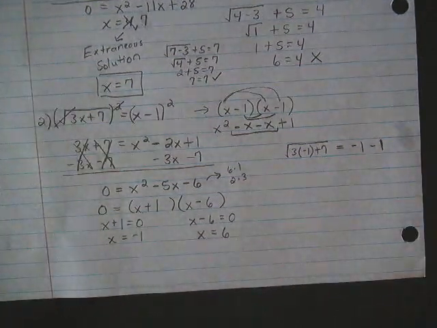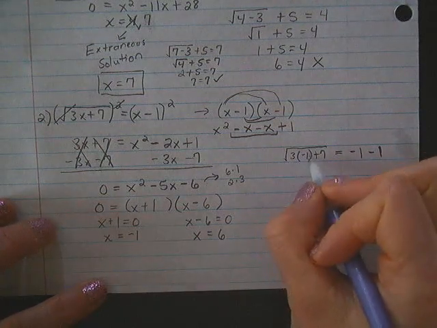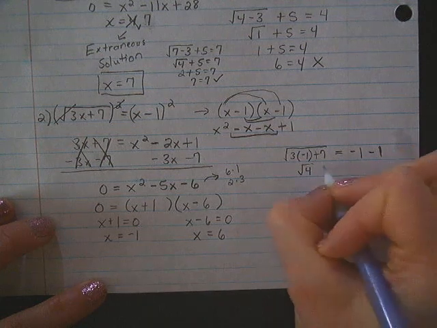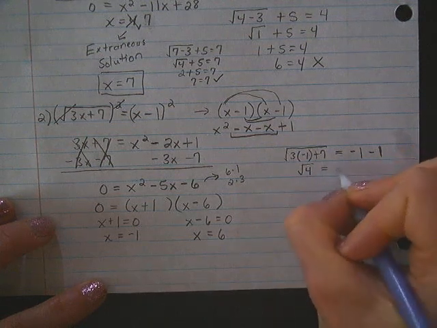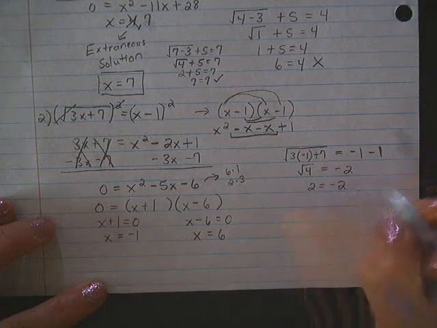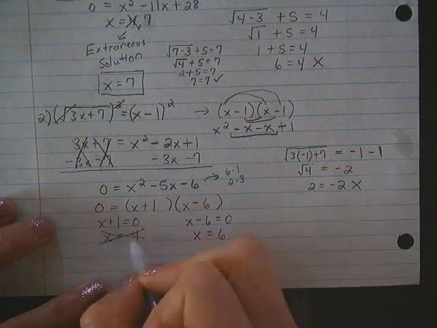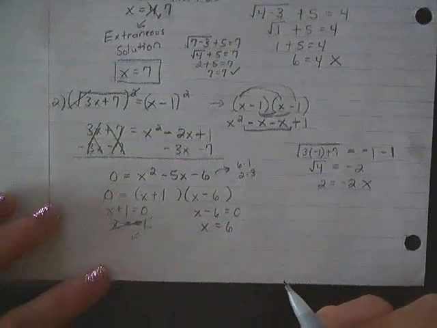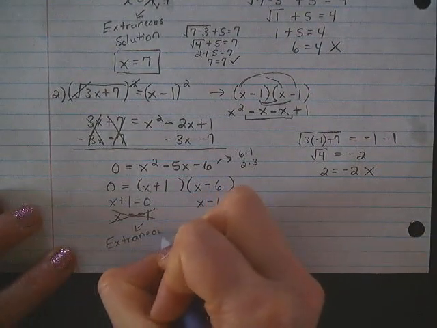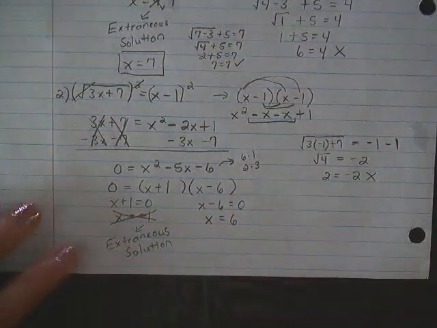Okay, so when I do that, the 3 times -1 ends up being -3. And then -3 plus 7 is 4. So that'd be the square root of 4 on this side. Equals, and then -1 minus 1 ends up being -2. So the square root of 4 is 2. Is that equal to -2? No, it's not. So that means that -1 is what's called an extraneous solution. Even though we solved for it correctly, it will not work if we plug it back in. So that's an extraneous solution.